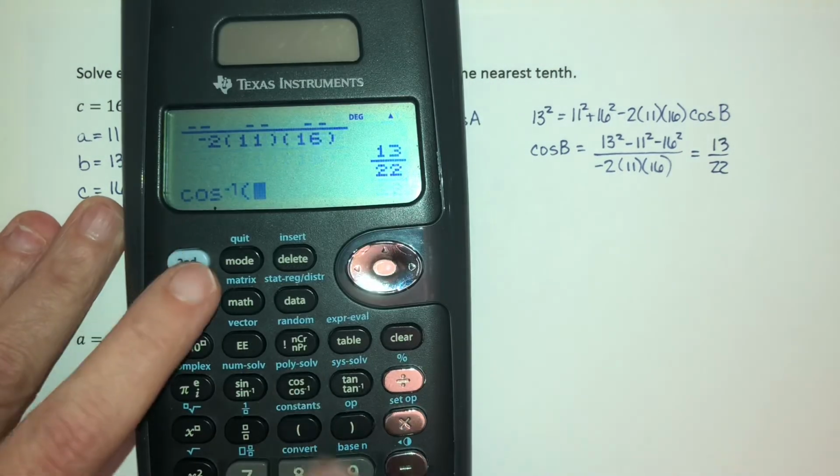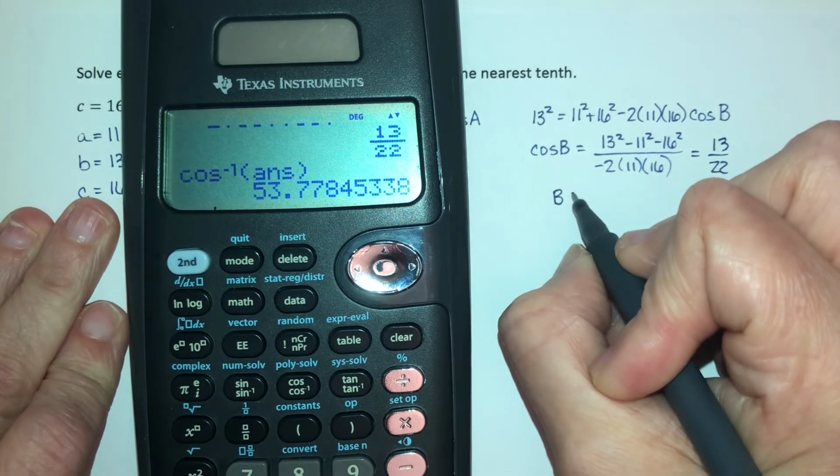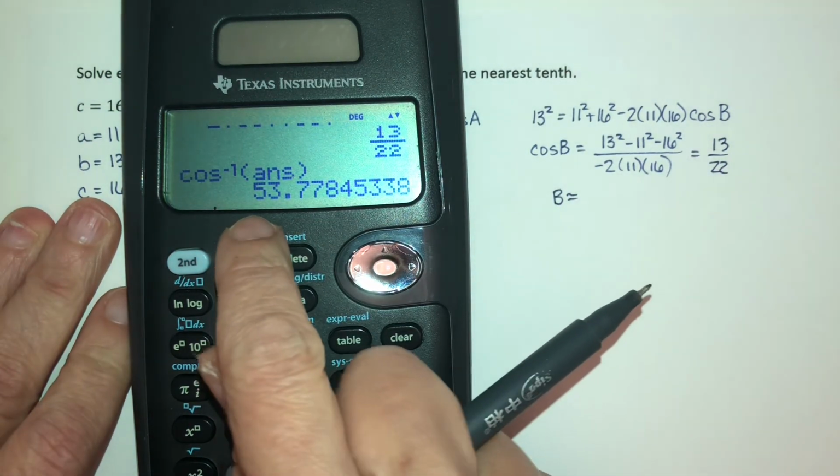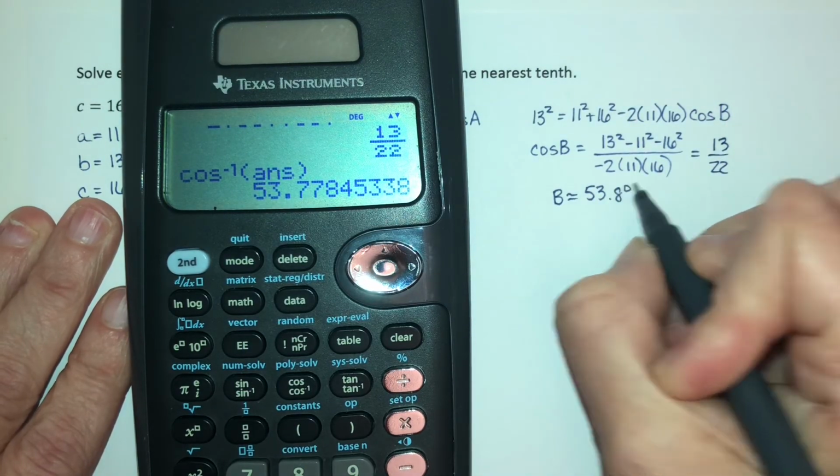Now, if I find inverse cosine of that answer, I get that my B is approximately this, which rounds to 53.8 degrees.